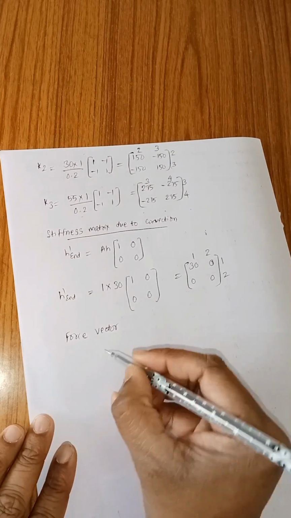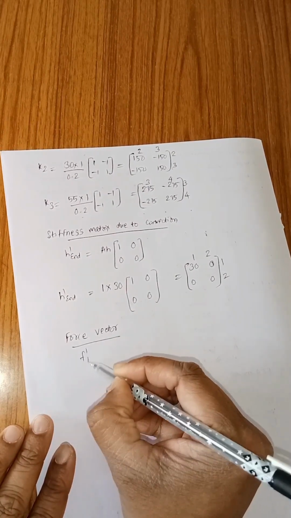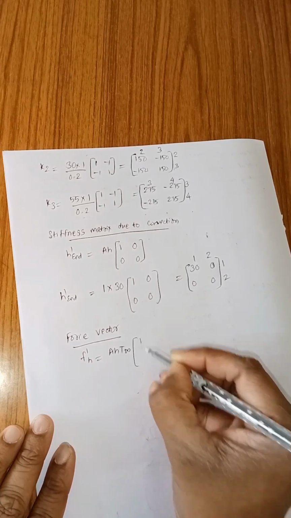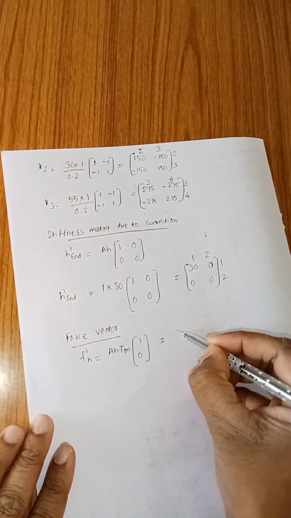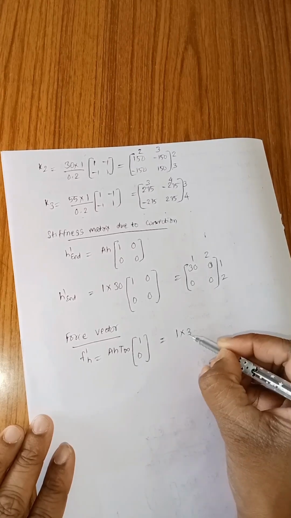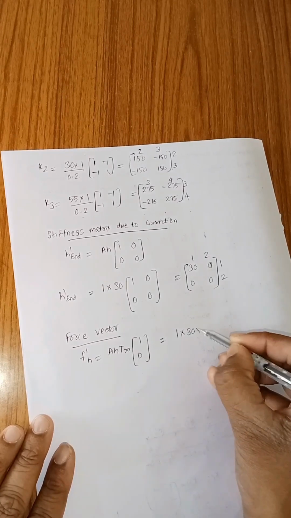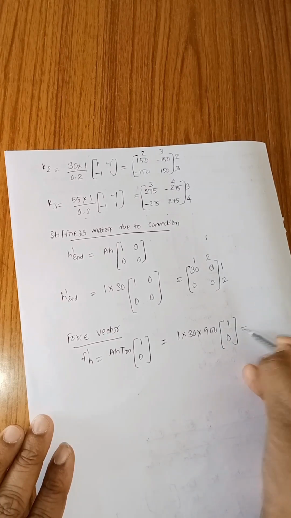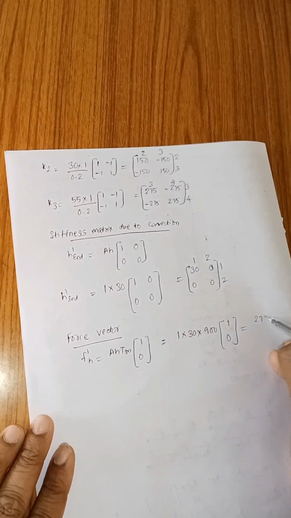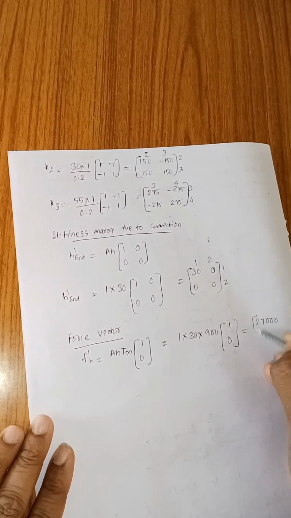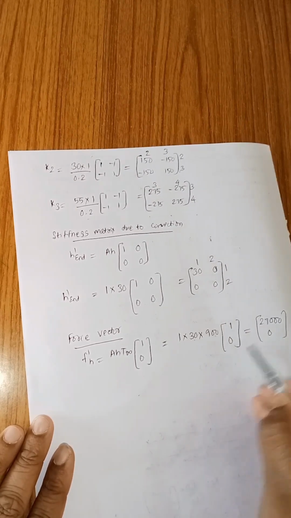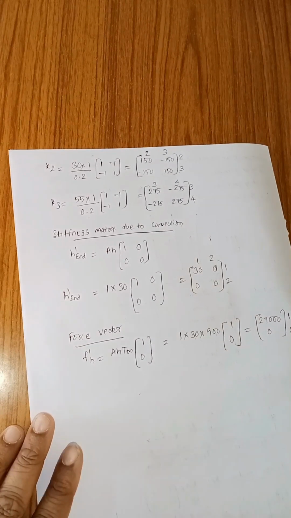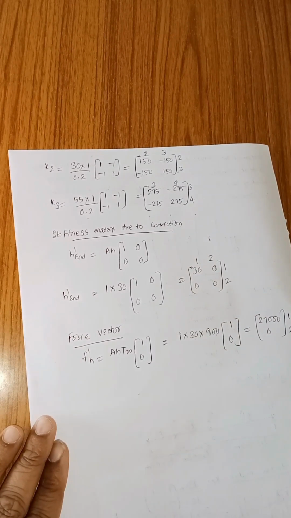So let me write that formula. That is f dash h equal to A h t infinity into 1 0. So it's going to be 1 into area is 1, the convective heat transfer coefficient is 30, this is 900, and 1 0. Upon multiplying this inside, you will get 27,000 and 0. That is 30 into 900 is 27,000. So this is also for node 1 and node 2 only, but we will have to do it for 4 nodes.